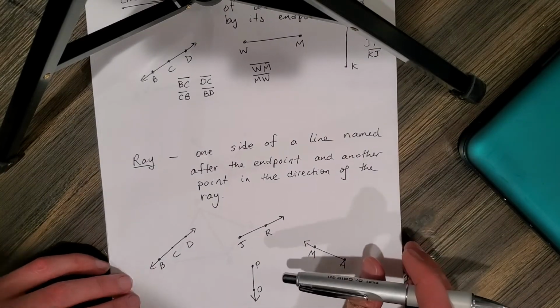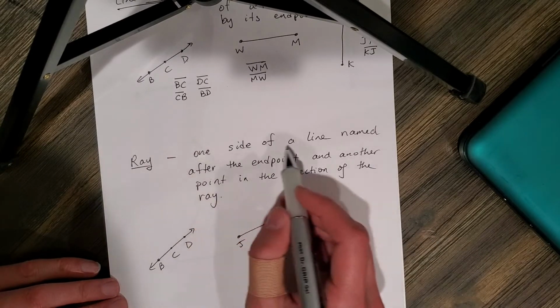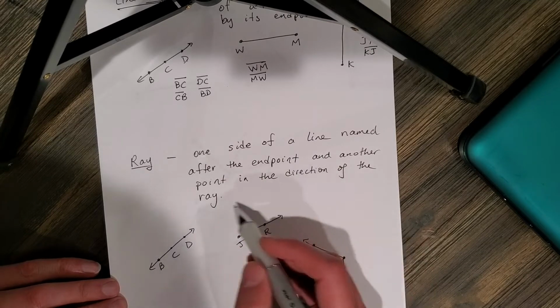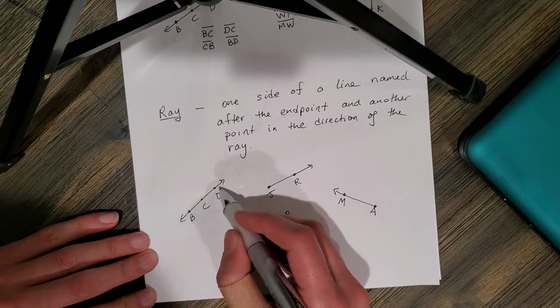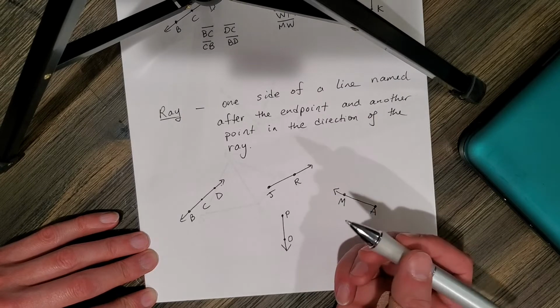Okay. Now, what about a ray? A ray is one side of a line named after the endpoint and another point in the direction of the ray. So notice here, I have again a line, right? Why is it a line? Because it has 2 endpoints. But if I'm interested in a ray, then I need to pick an endpoint.